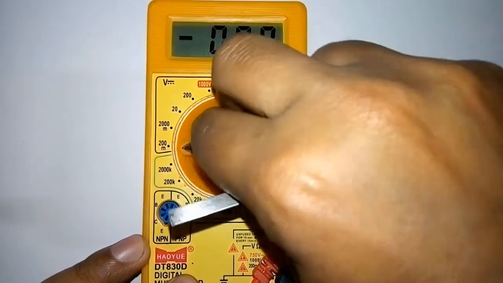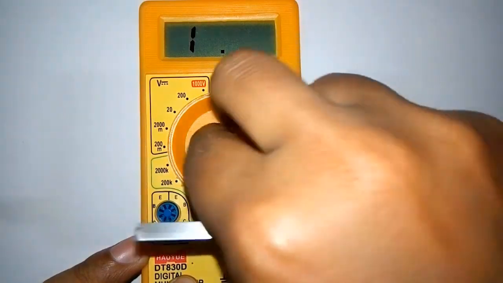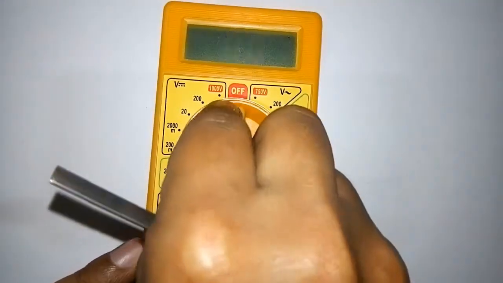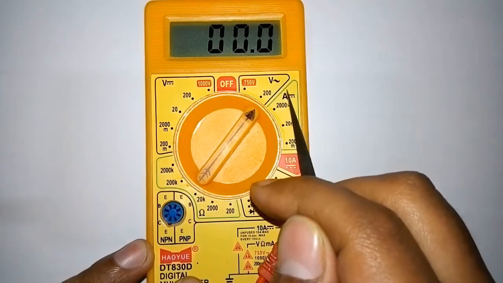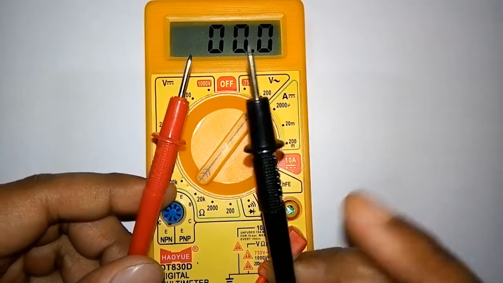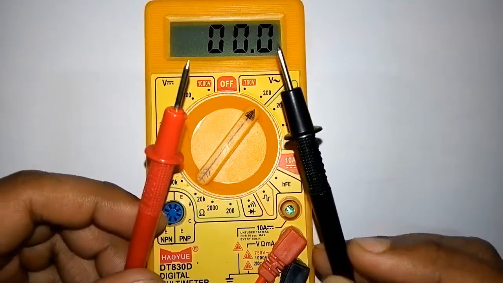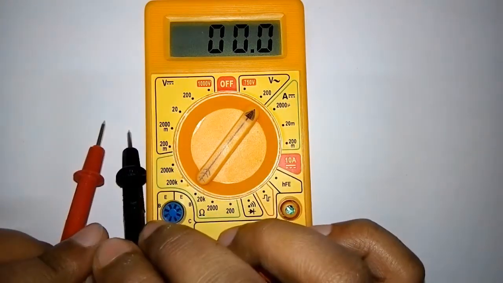You can check resistance also. There are different ratings. This is used to check AC voltage. These are the probes. The black probe is for the negative, the red probe is for the positive. I'll put it like this.